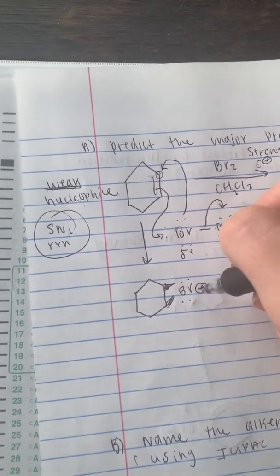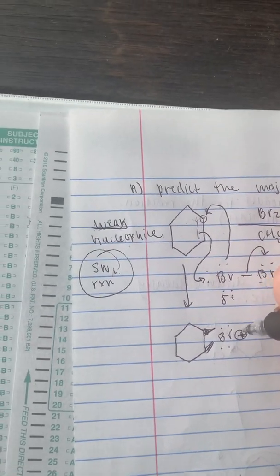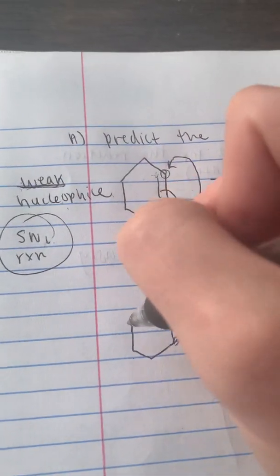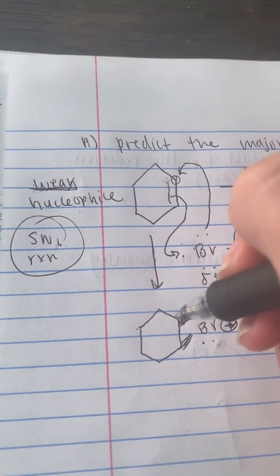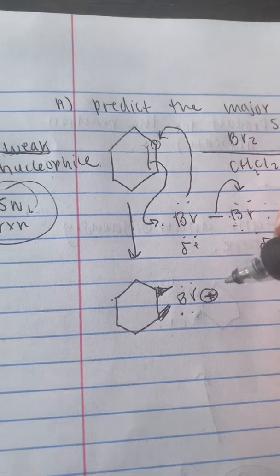Now, this is not a carbocation intermediate. A carbocation intermediate forms on what is called a carbon, and this does not look like a carbon. If this positive was over here, here, here, and so on, it would form a carbocation intermediate, but it does not, because it is on the bromide or bromine.